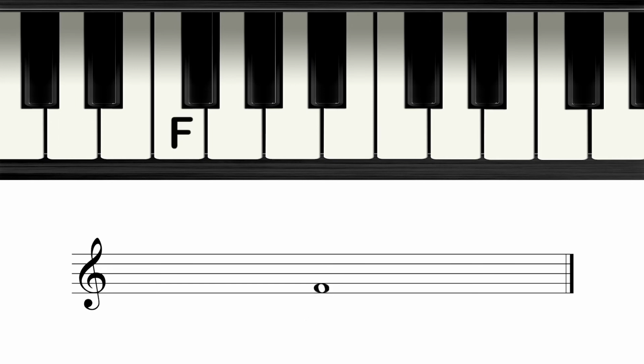Let us create intervals from the note F. An interval of a sixth from the note F is the note D. In the key of F, there's only one flat, which is a B flat. Since D natural is in the key, F to D is a major sixth. To make it minor, lower the note D down a half step to D flat.